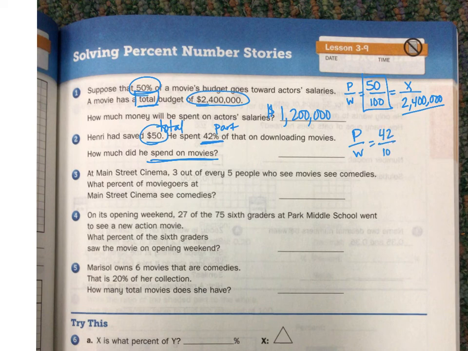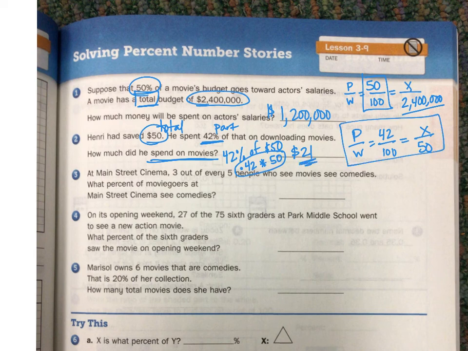42% is 42 out of 100. How many is that out of 50? I could cross multiply and get an answer of 21, okay? I also could write this and say 42% of $50. So I could write 42% as a decimal or a fraction. Of means times. I know how to multiply decimals, and I could certainly do it that way instead of this way and get the same exact answer. I'd like you to try number 3 and 4. So pause the video, try 3 and 4 on your own, and then look at my work.